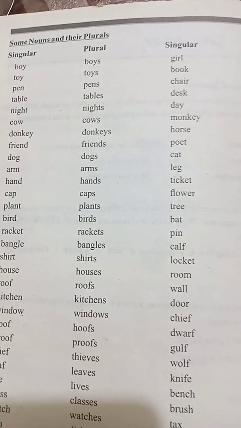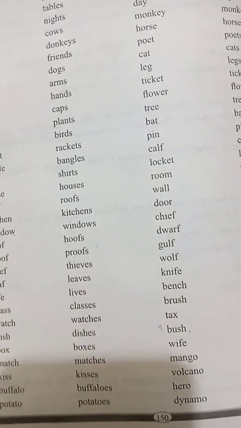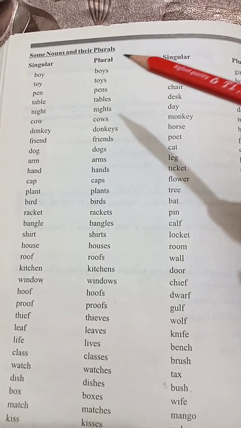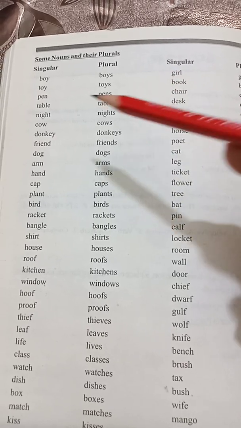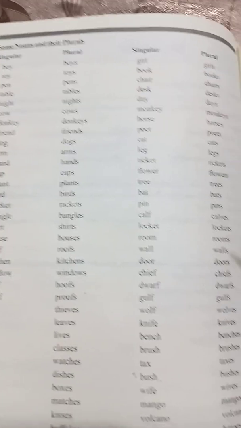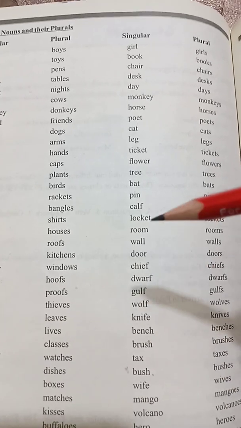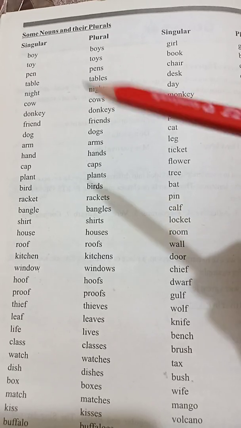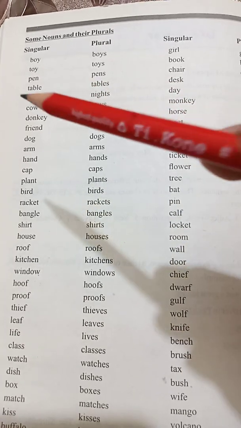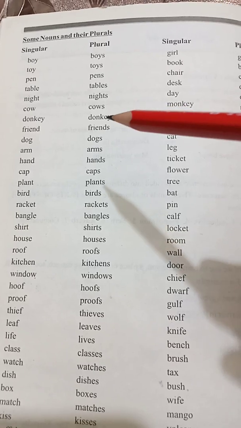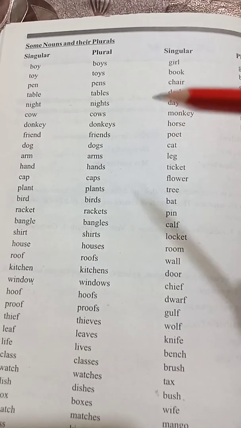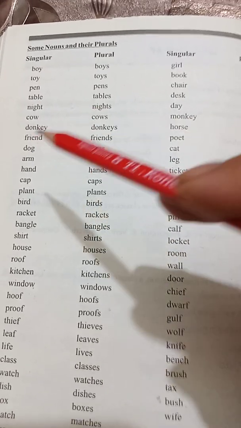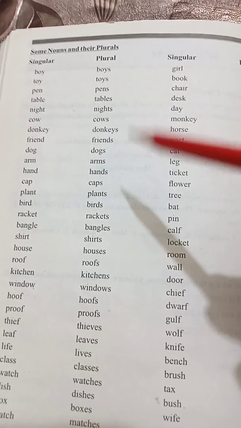Now we move to the next page, number 150. On this page, some nouns and their plurals are given, and a full page of groups of nouns is given here. I will let you know the different kinds of patterns by which you can make nouns from singular to plural. Most of the time we use s or es after the noun to make a singular noun plural.